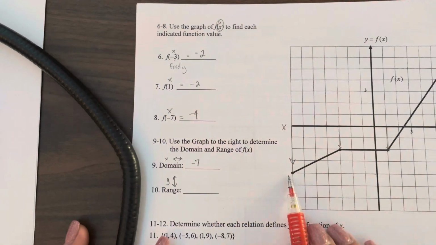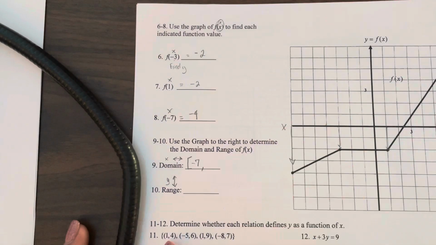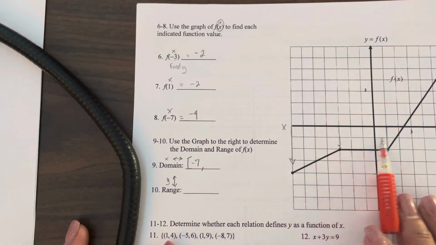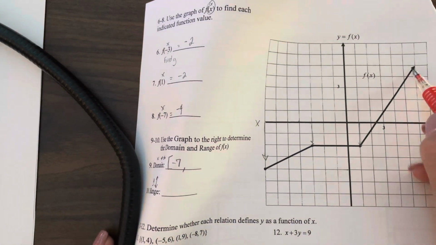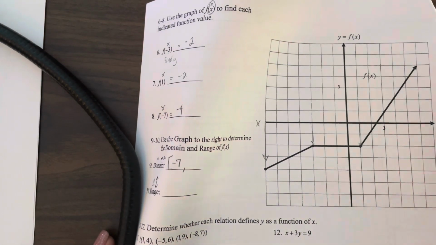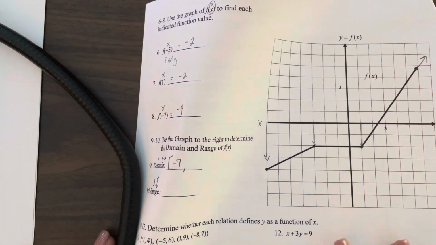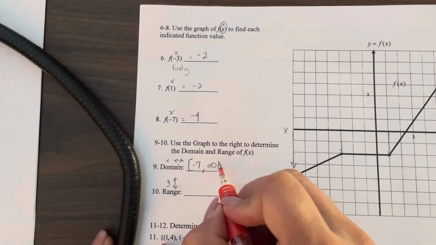Is that an open circle or closed circle? It'll be closed, so you put a bracket, and it extends all the way. You keep going. In my graph, there's an arrow. What does that tell you? When you hit an arrow at the end, it's going to be positive infinity, right, because it's going to keep going and going. So this will be positive infinity, with a parenthesis.